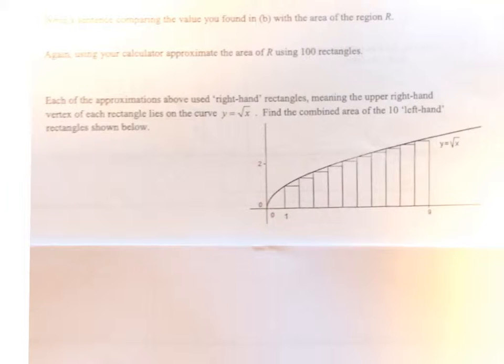So a sentence we can write about our area is, our area is an overestimation of the actual area.